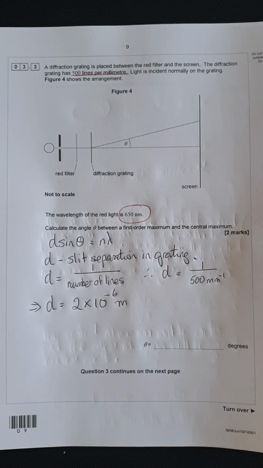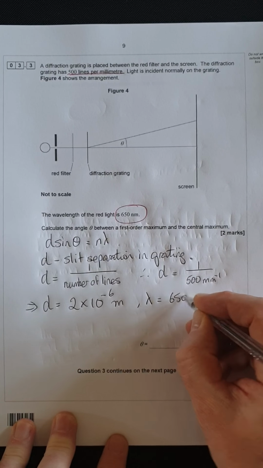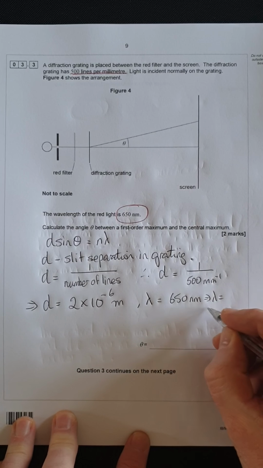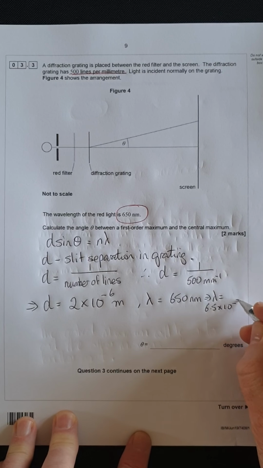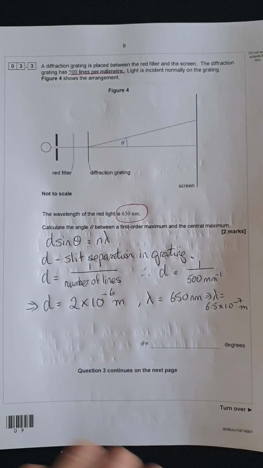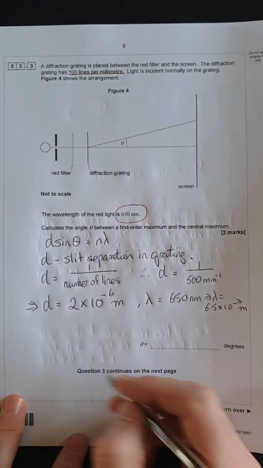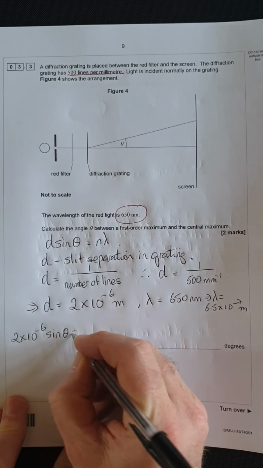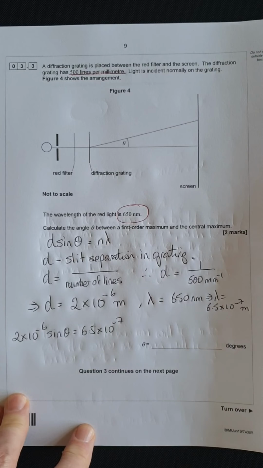The wavelength, I know the wavelength is equal to 650 nanometers, which means that the wavelength is equal to 6.5 by 10 to the minus 7 meters. And now I just simply have to plug this into the equation. The order, they tell us the order is 1, so therefore I'm going to have 2 by 10 to the minus 6 times the sine of the angle is equal to 6.5 by 10 to the minus 7.